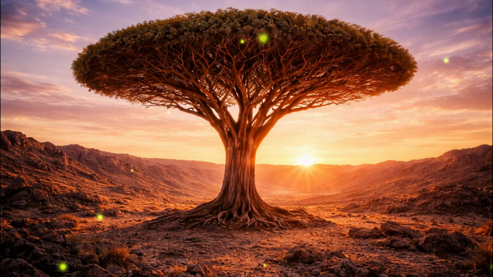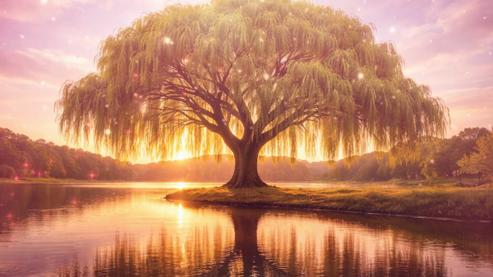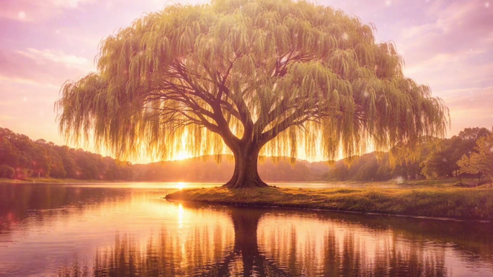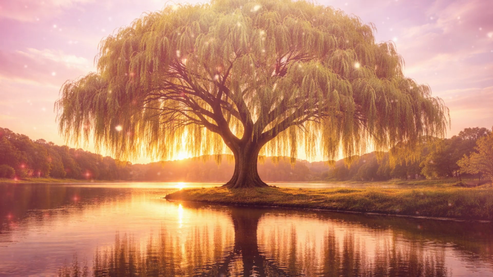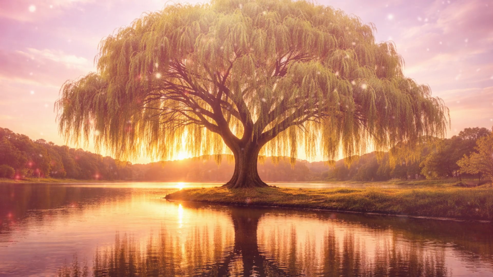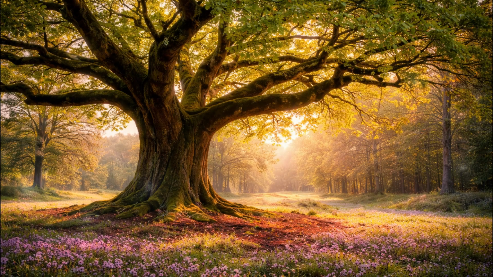When daylight fades, forests do not become inactive. They enter a different rhythm, one shaped by darkness, cooling air, and slower exchanges. Trees remain alive and responsive throughout the night, continuing processes that require no light.